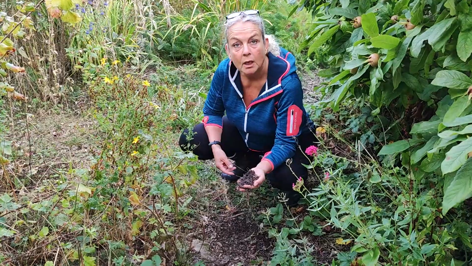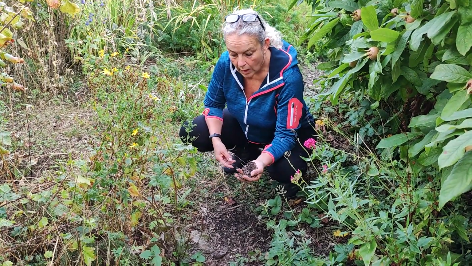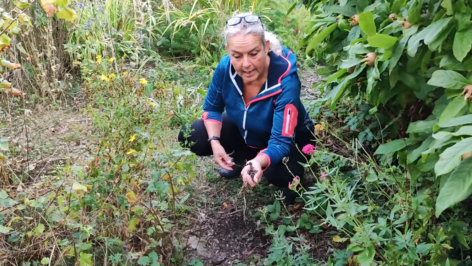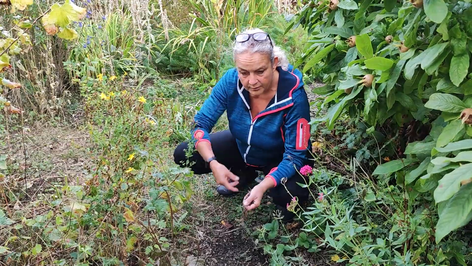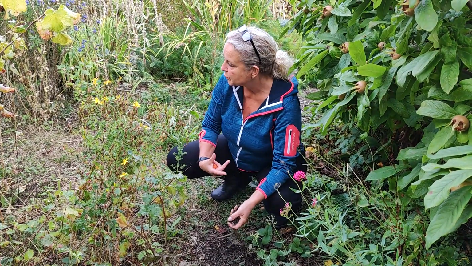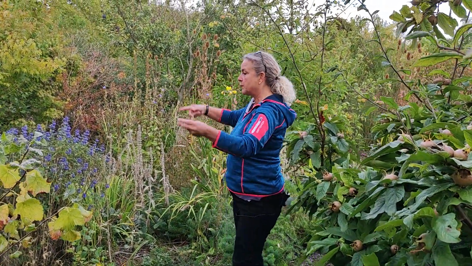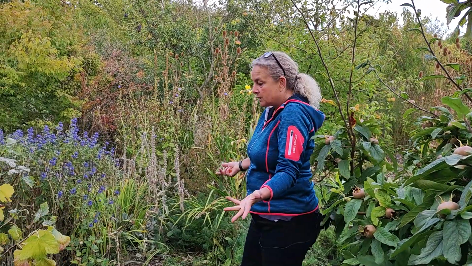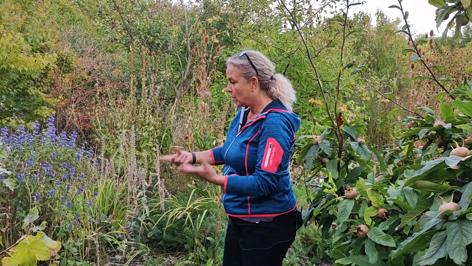I use wet newspaper and straw, or when I've gotten my hands on wood chips, I've used a thick layer of wood chips, and all of that is composting and becoming part of the food forest. And so when this kaki fruit grows up to be too big, I'm just planting things straight into what used to be a pathway, and then I don't have a spacing problem anymore.